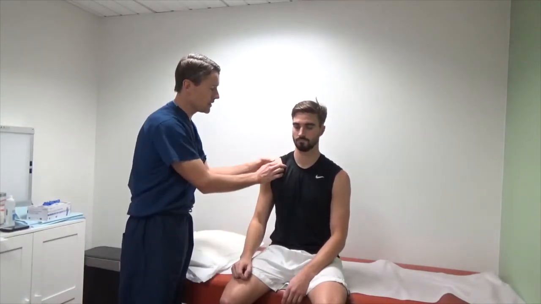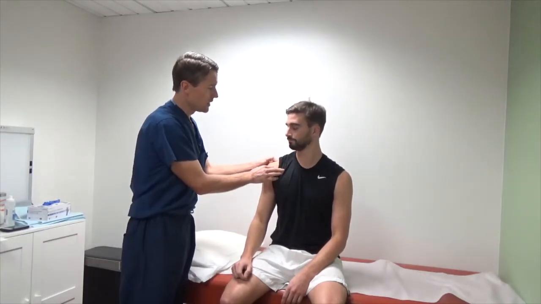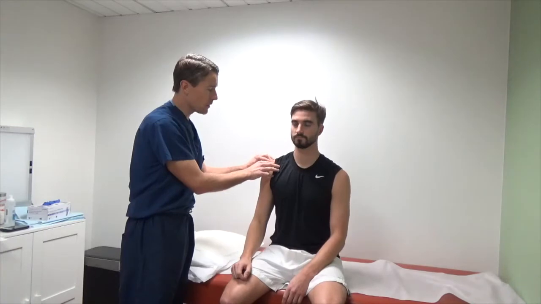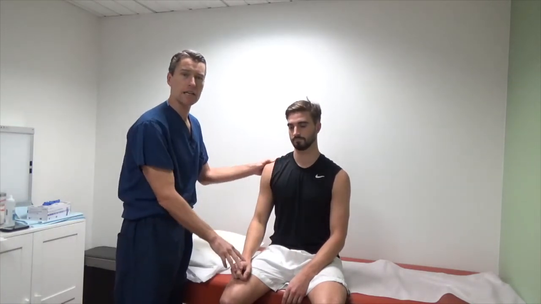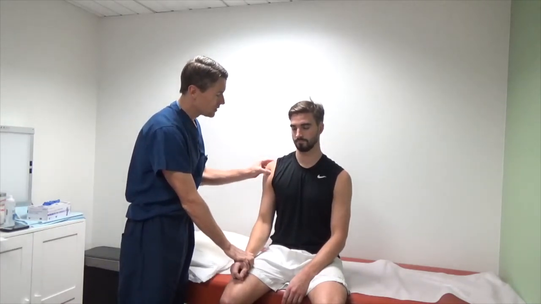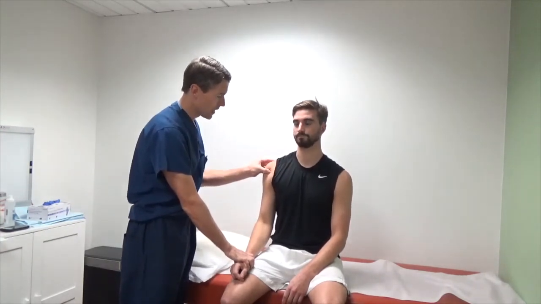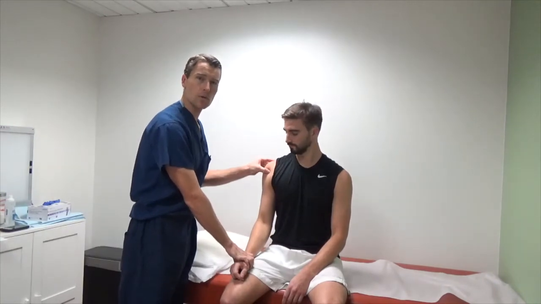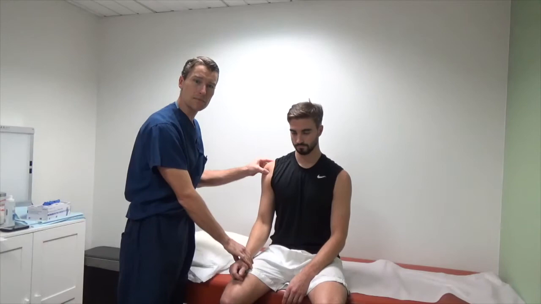Next, I bring the arm down and I directly palpate the AC joint and ask if there's pain. Is this painful? Yes. In this situation, pain upon palpation and a patient's history of superior shoulder pain can indicate AC joint osteoarthritis. Next, I palpate the biceps tendon and the bicipital groove. Is this painful? Yep. A positive finding along with a patient complaint of anterior shoulder pain will indicate biceps tendonitis.